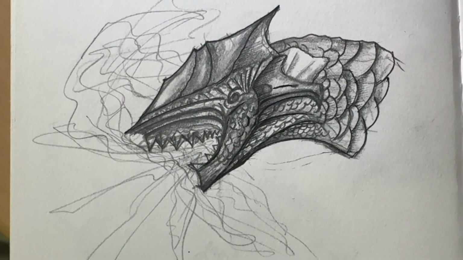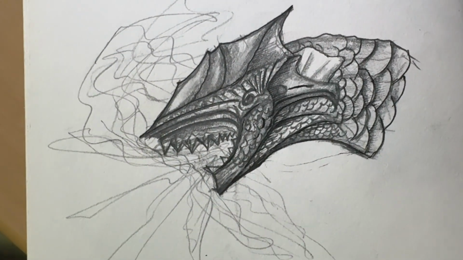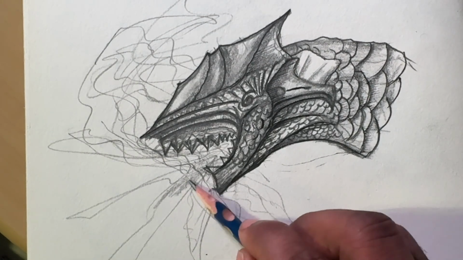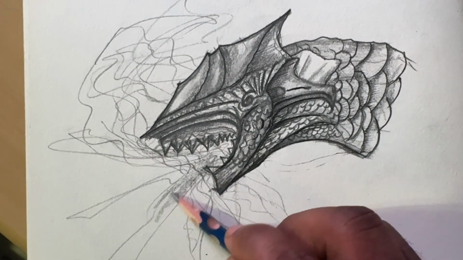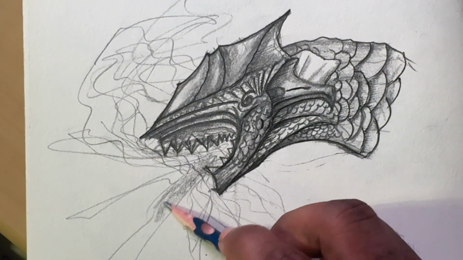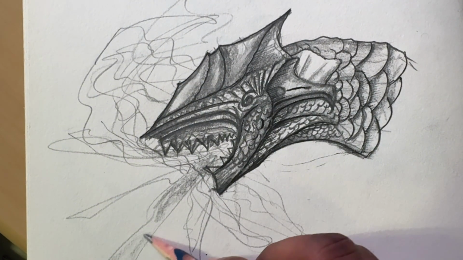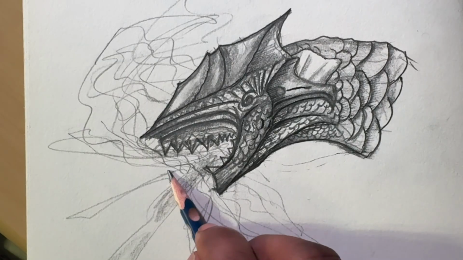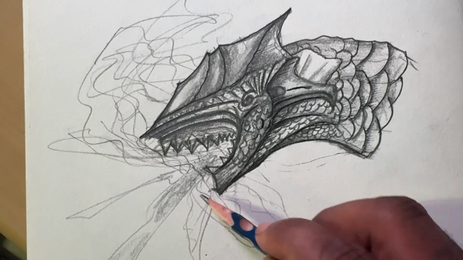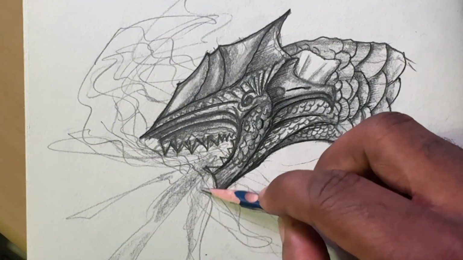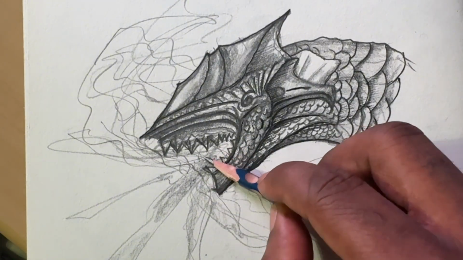All right. So yeah, like this. And I'm gonna shade these flames here. Right, give it a little bit of depth so it doesn't appear to be just lines.